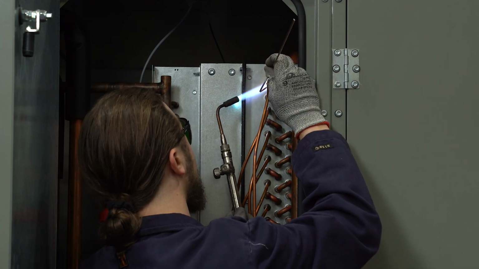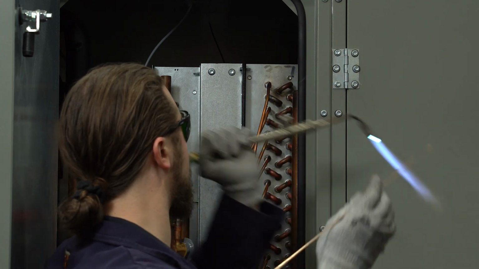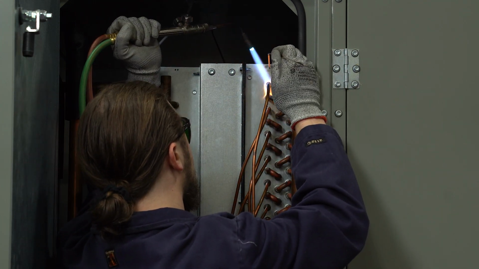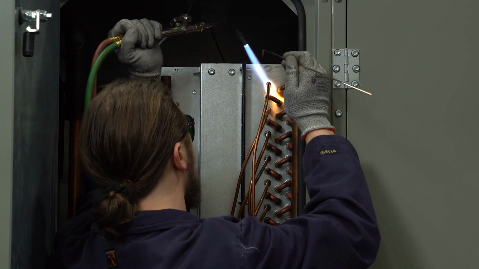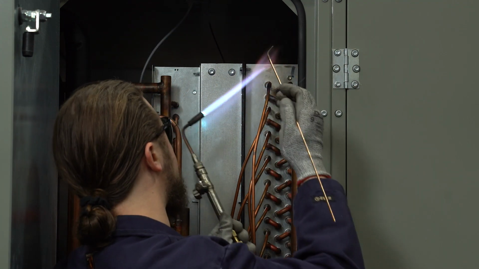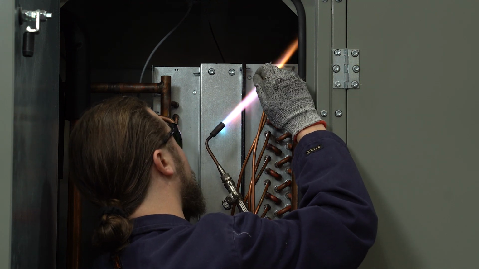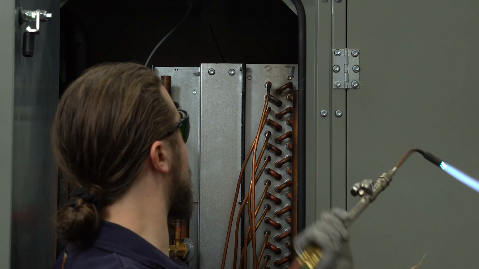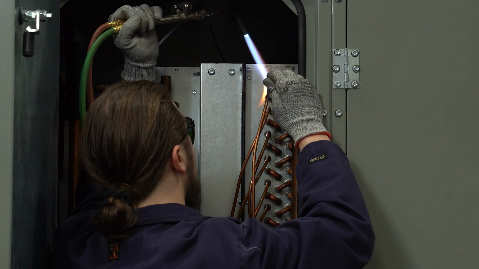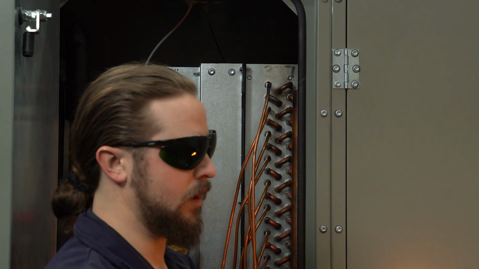And now I can add, and just for good measure, we'll also add some here. All right, we'll let that cool down and then check it a second time.